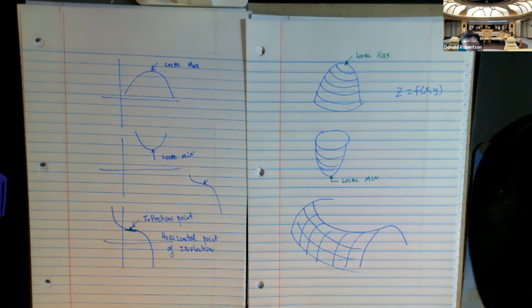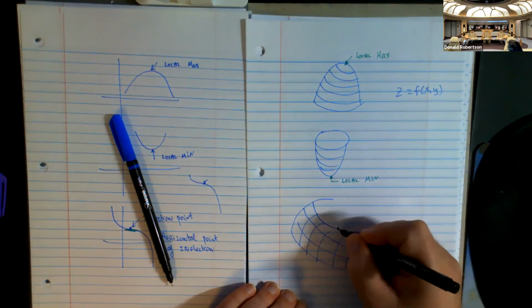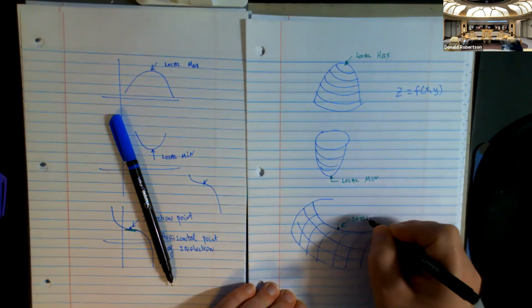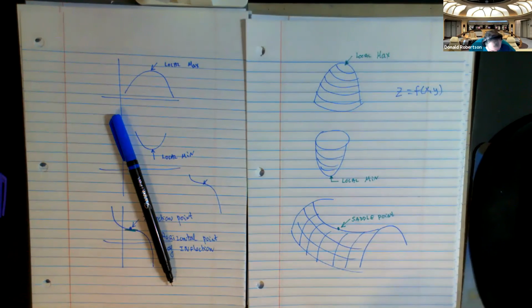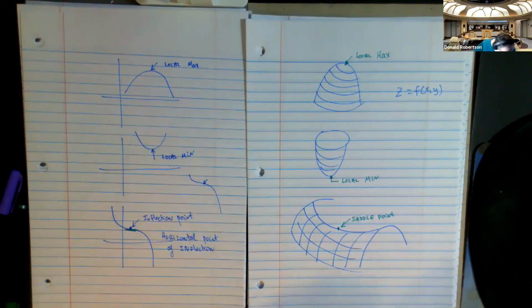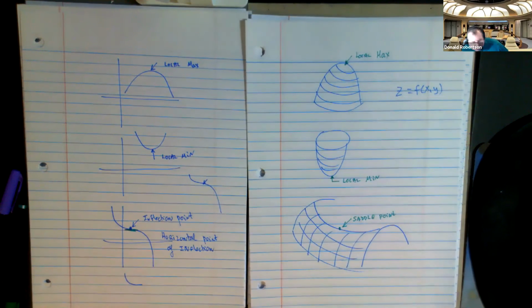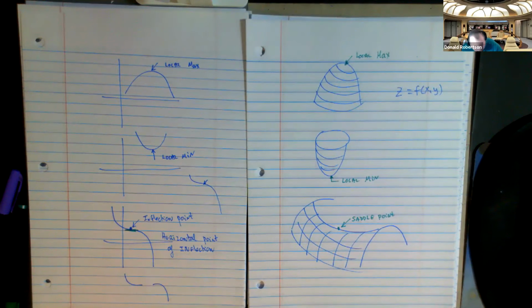Can you imagine a surface that looks like a saddle? And at this point here, we have what's called a saddle point. Now, what's weird about a saddle point, just like in a horizontal point of inflection, is that this side is part of a local min and that side is part of a local max. So a horizontal point of inflection is a little bit of both at the same time.